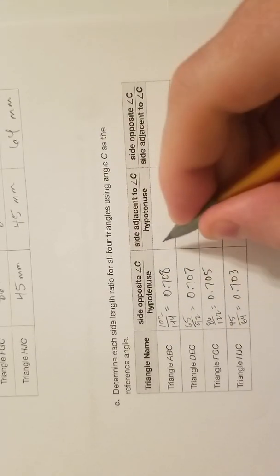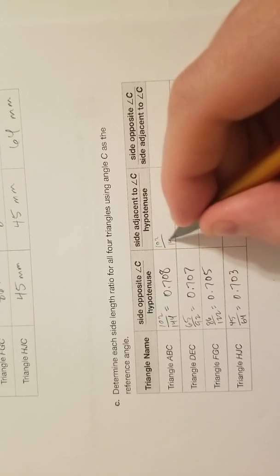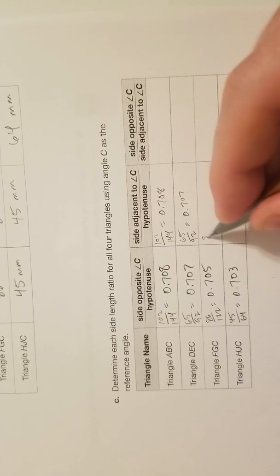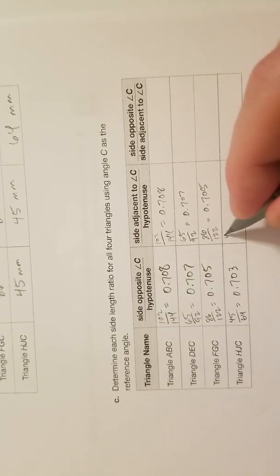We got 102 divided by 144, 0.708, 65 divided by 92, 0.707, 86 over 122, 0.705, and 45 over 64 equals 0.703.